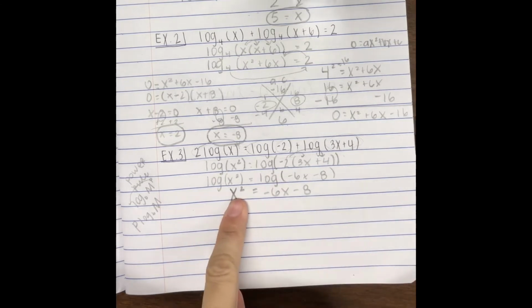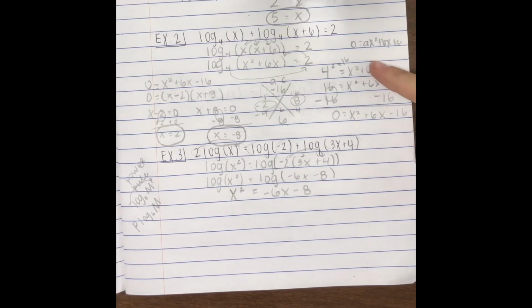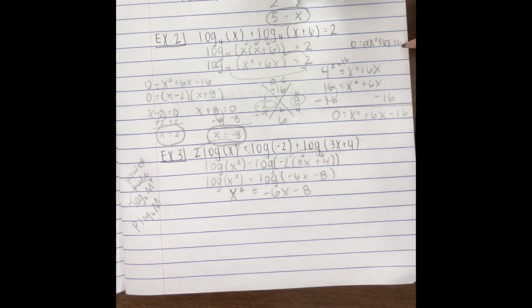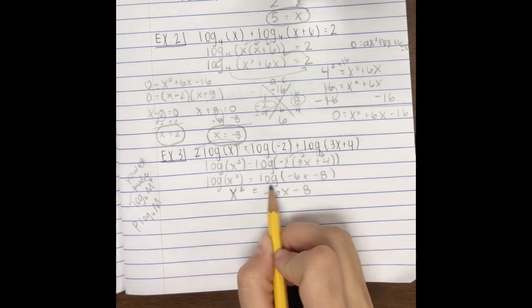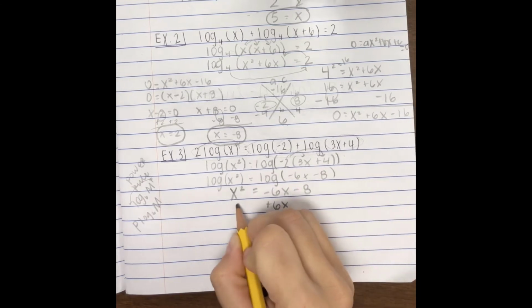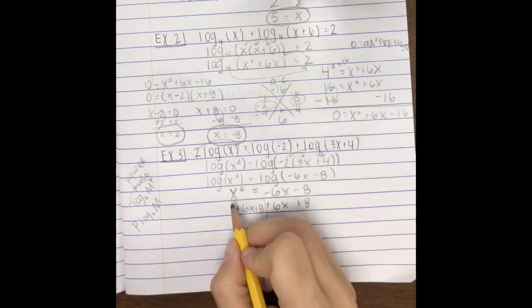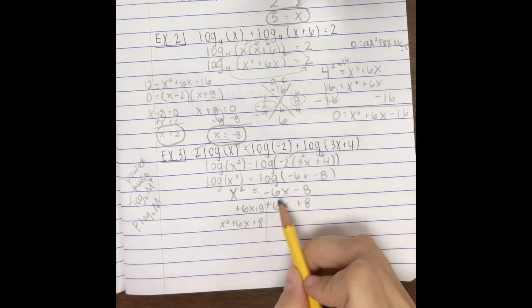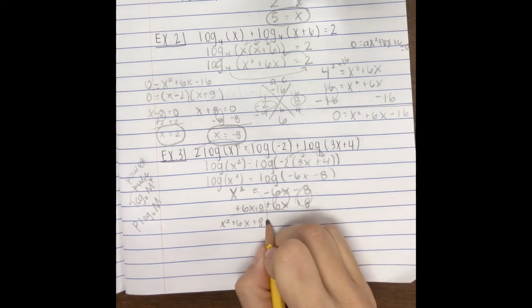And then I end up with an x squared again, which means I'm doing the same thing we did over here with the quadratics. I want it to equal 0 equals ax squared plus bx plus c. Or vice versa, you could have your 0 on the right. I just need to keep my x squared positive. So I'm actually going to add 6x to both sides and add an 8 to both sides. So I get x squared plus 6x plus 8, minus 6x plus 6x is 0, -8 plus 8 is 0. So we get equals 0.